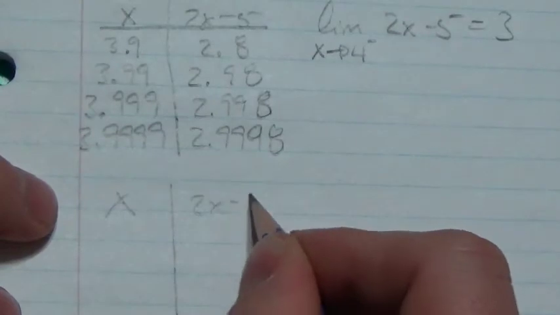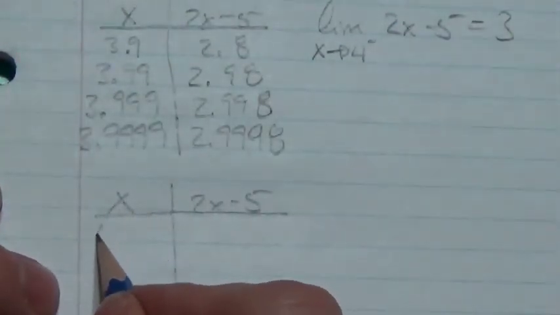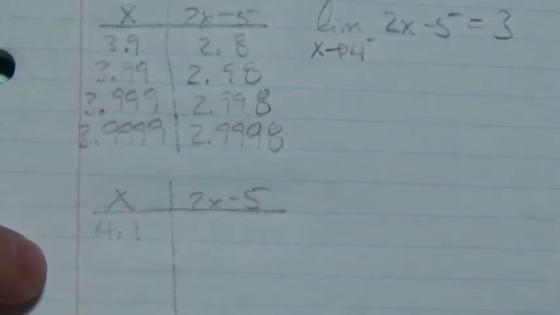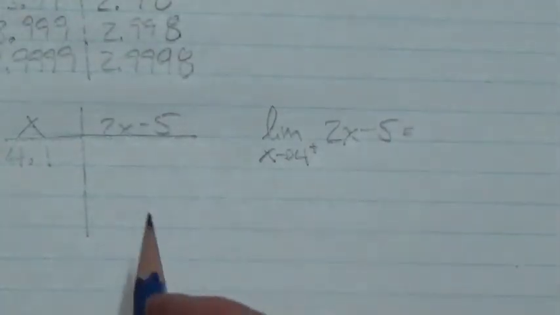2x minus 5. But this time, let's approach it from the right-hand side. So I'm going to put a 4.1 in there. And now you can probably guess at this point what that notation looks like. We're going to approach 4. I'm going to put a little subscript positive sign up there. 2x minus 5. Figure out what that equals in a second here.